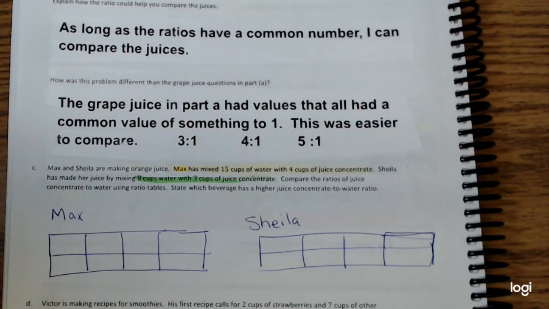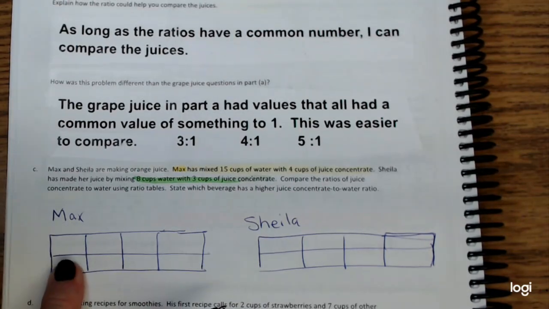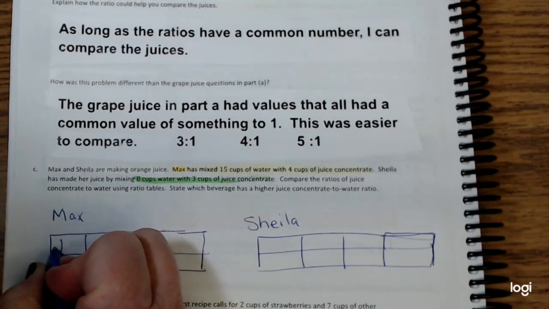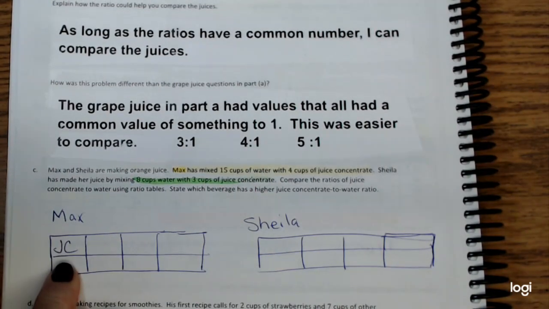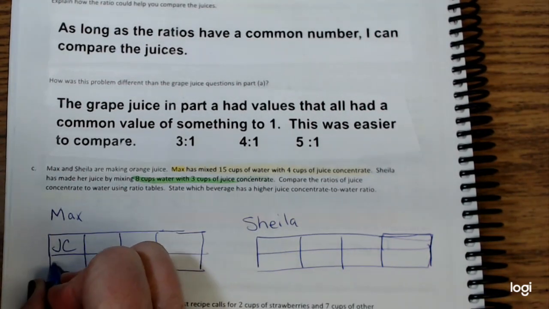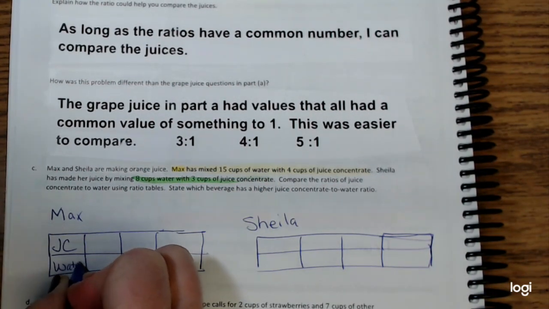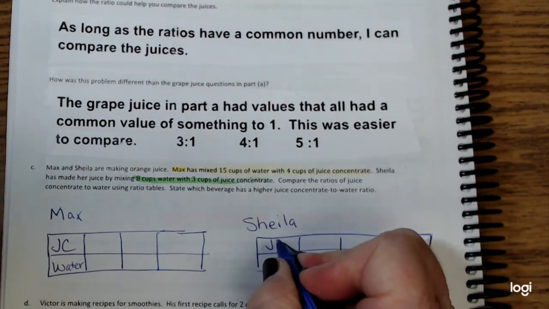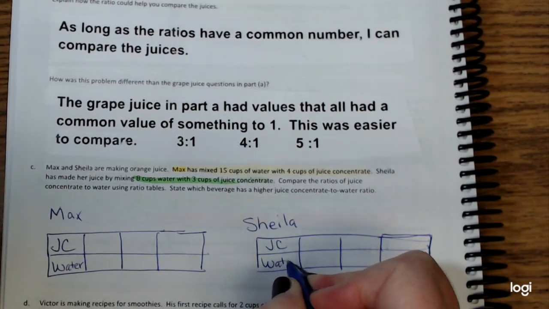And then we're going to go ahead and make a ratio table. The first box we have to do when we make a ratio table is we kind of have to put our title, or we have to label it. And we're going to go ahead and put here, we're just going to put JC, and the JC will stand for our juice concentrate. And then we'll put down here water. And we'll do the same over here for Sheila.